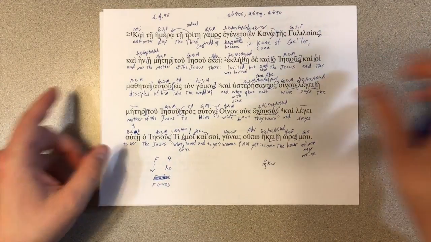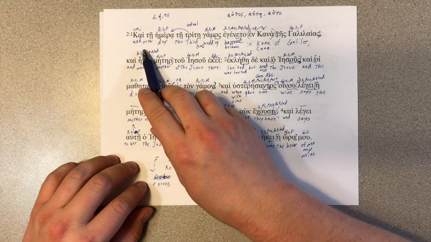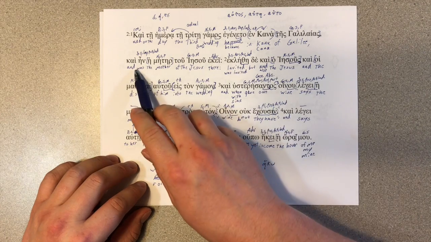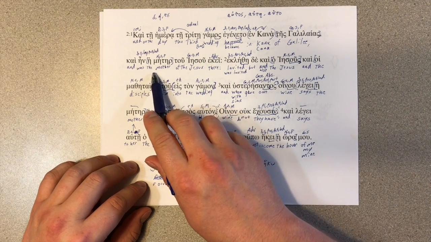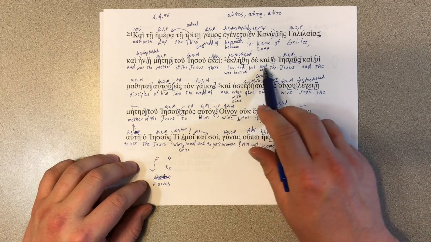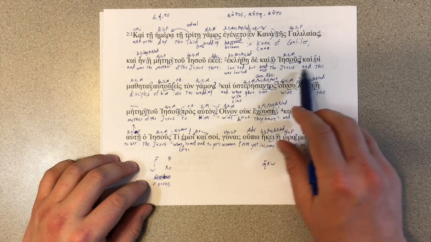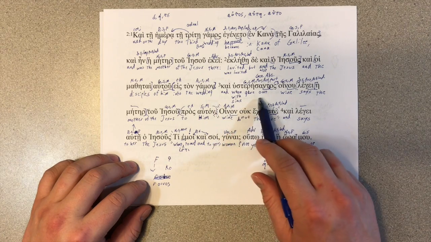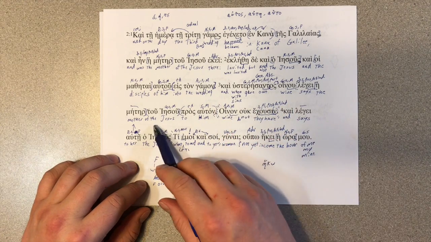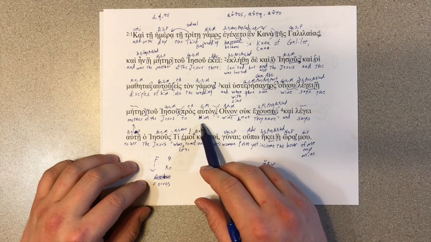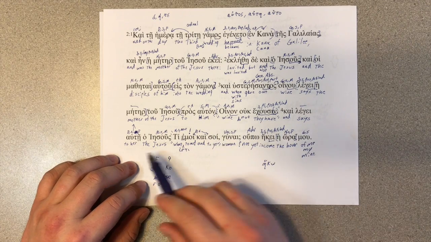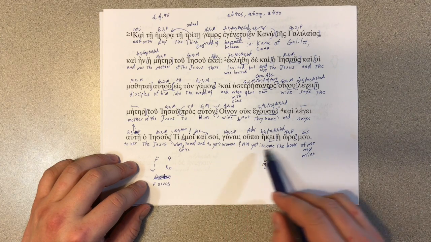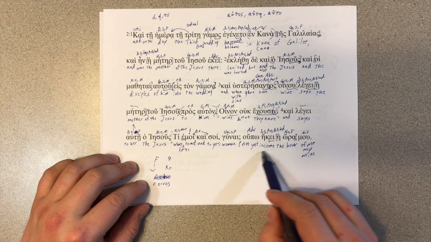Take a look at from verse 1. And on the 3rd day, wedding happened in Cana of Galilee. And Jesus' mother, the mother of Jesus, was there. But the Jesus also was invited, and his disciples, into the wedding. And since wine gave out, the mother of the Jesus says to him, "They do not have wine." And he says to her, the Jesus, "What to me and to you, woman? The hour of me is not yet come."